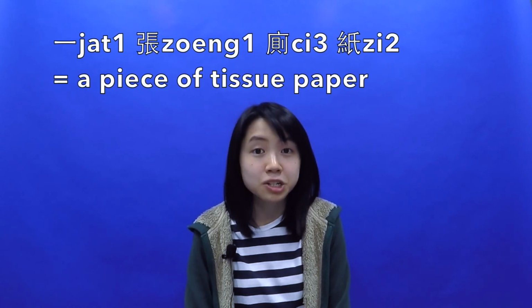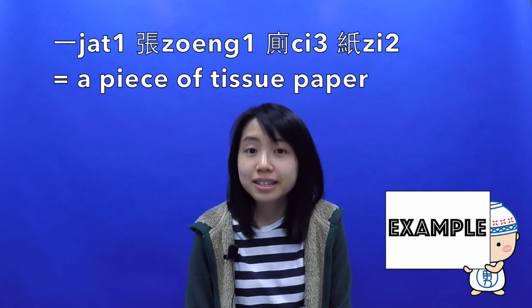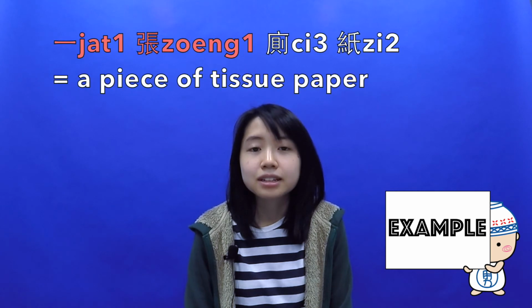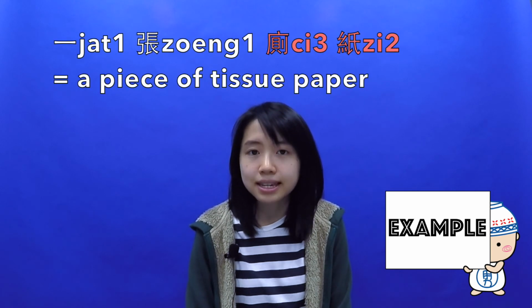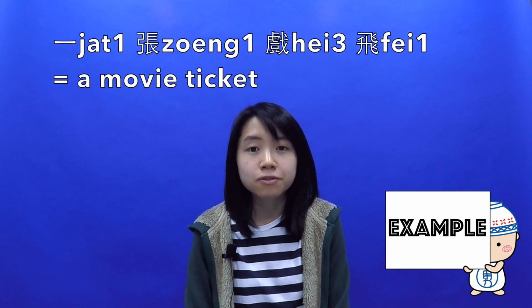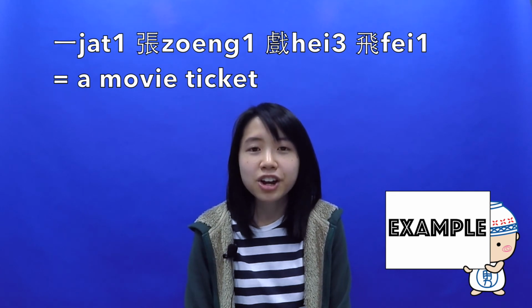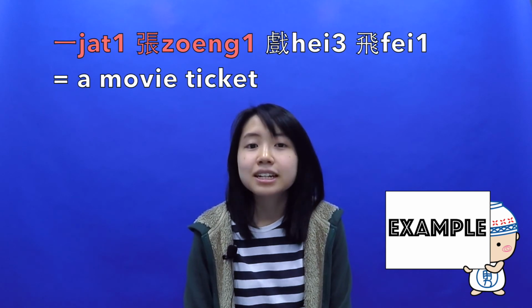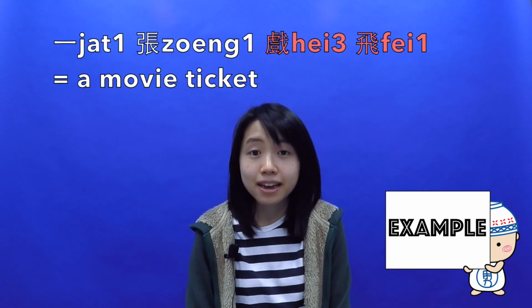Well, for the printed documents, it's usually made of paper. So for things with a similar texture to paper, it would be 張. For example, a piece of tissue paper, 一張廁紙. A movie ticket, 一張戲飛.